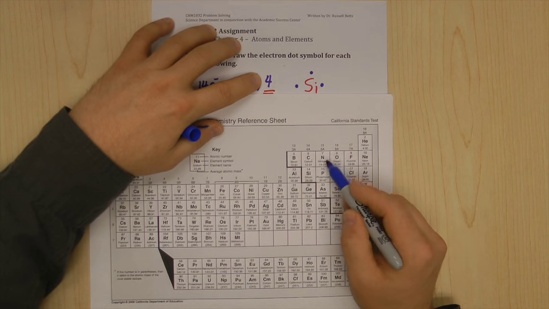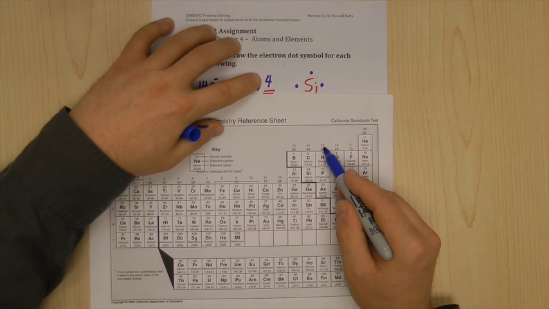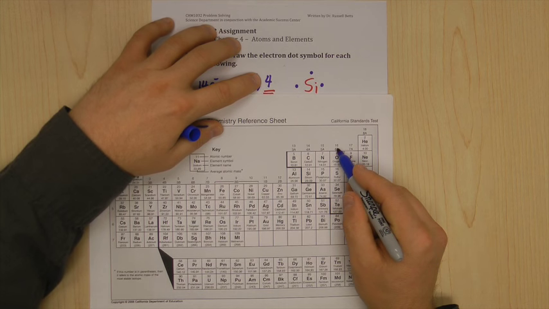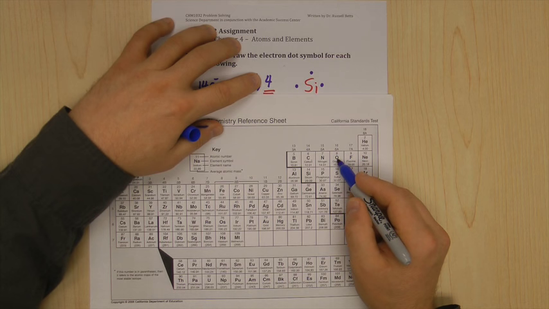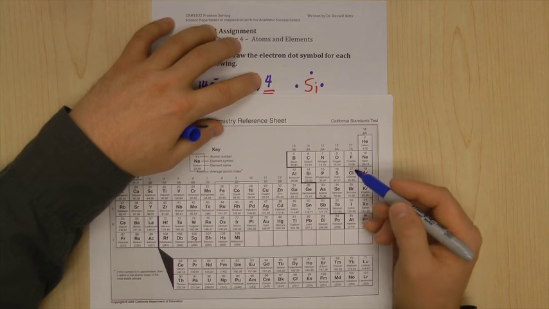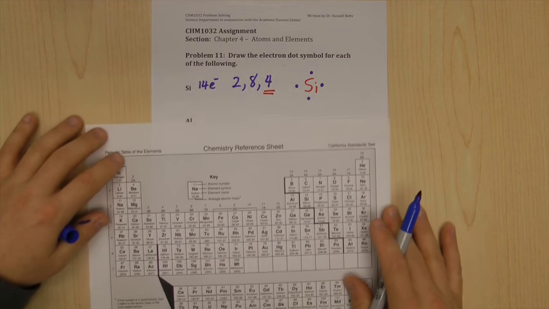Let's take, for example, nitrogen. Nitrogen's in group 15. So nitrogen has 5 valence electrons. Let's take, for example, oxygen. Oxygen's in group 16. So every atom of oxygen has 6 valence electrons. Fluorine. Fluorine's in group 17. So every atom of fluorine has 7 valence electrons. See how that works? All right, let's do the next one.